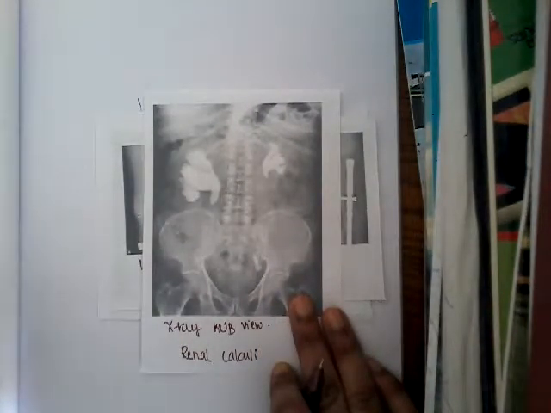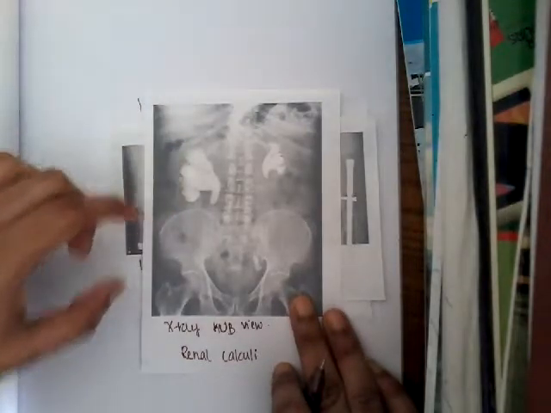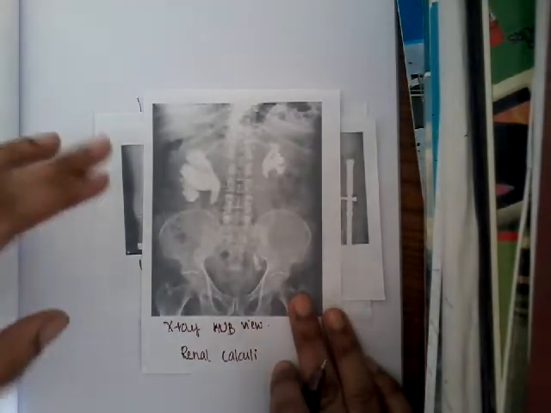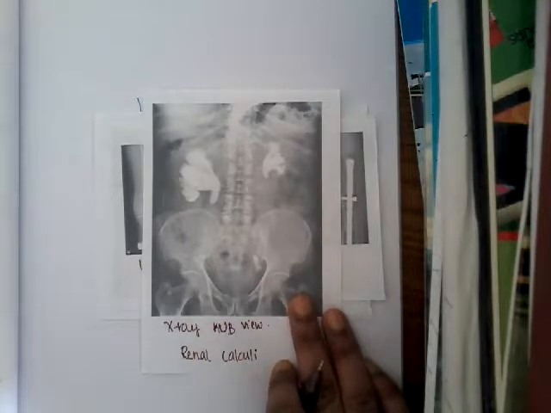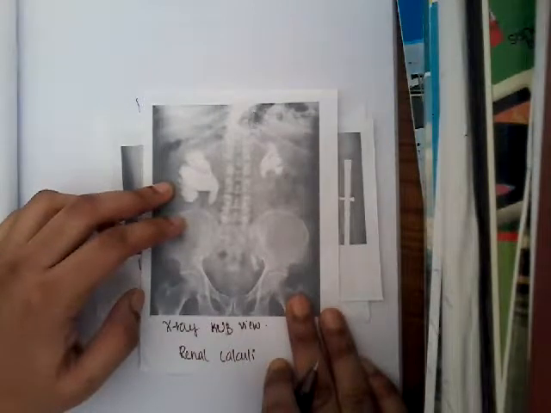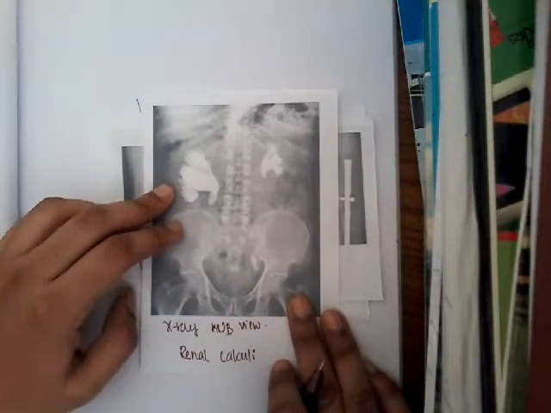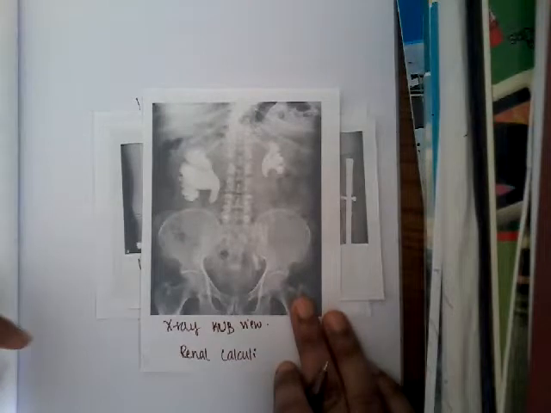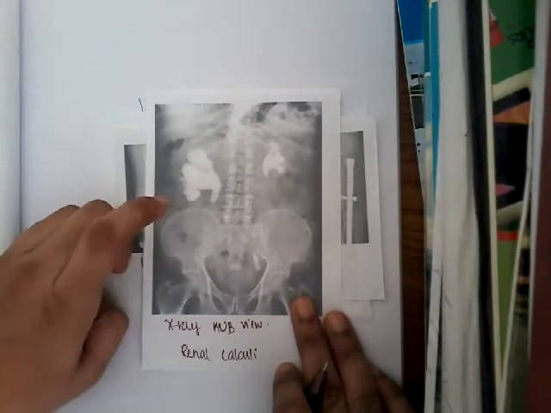So how are you going to treat this staghorn calculus? Because it is a bigger calculus, you cannot try extracorporeal shockwave lithotripsy. Normally PCNL, percutaneous nephrolithotomy, can be tried if possible, but ESWL cannot be tried, because if it is less than 2.5 centimeters, the stone will only get fragmented by ESWL. So this is the staghorn calculus.